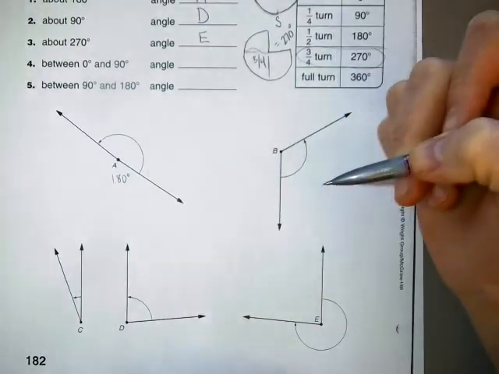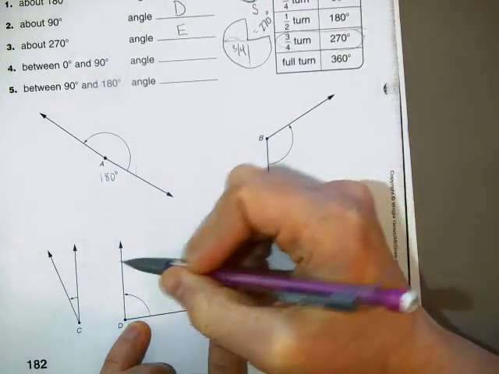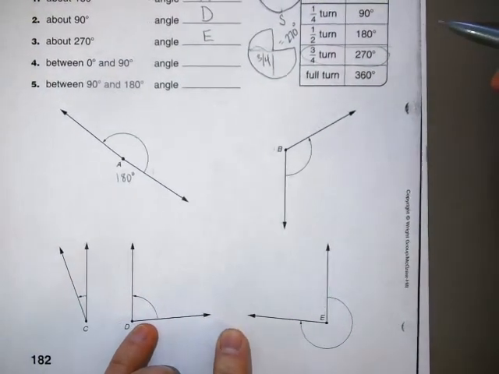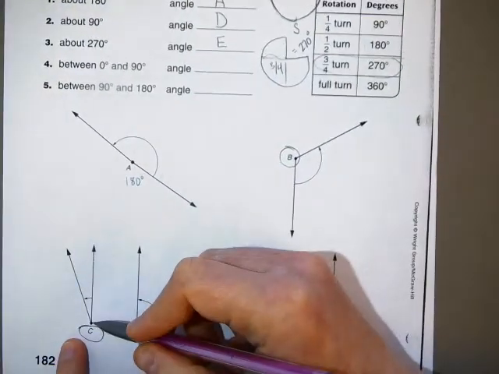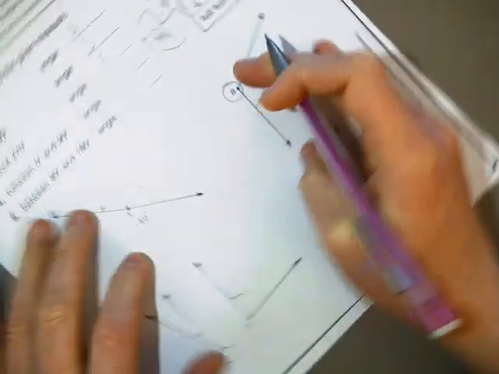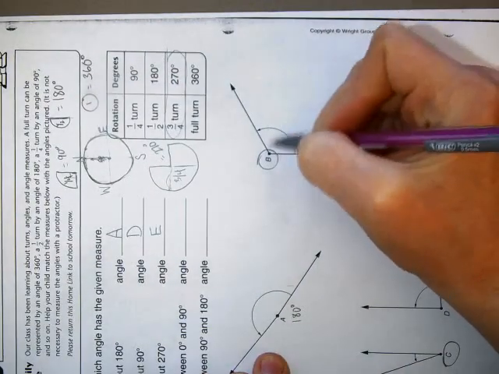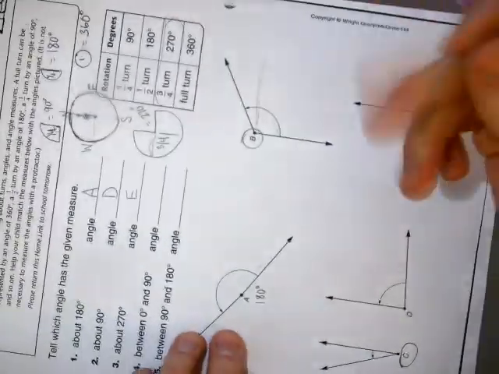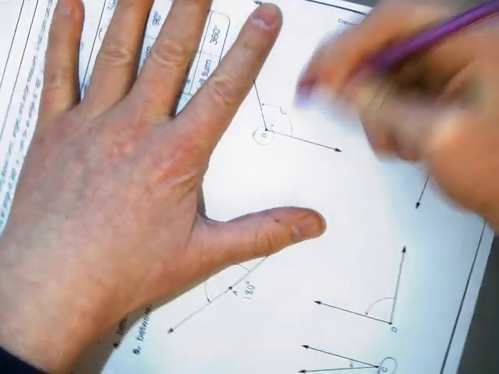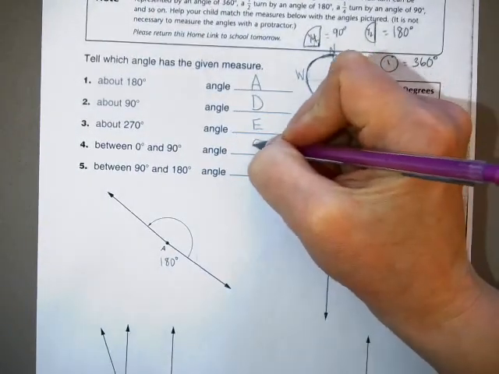So it's got to be something between this and this. My choices are going to be B or C. C looks like it's between this and this. Let's check out B. Let's draw my 90. If I draw my 90 right up here, I've already gone past. So this is not between 0 and 90. So I'm going to pick C for number 4.